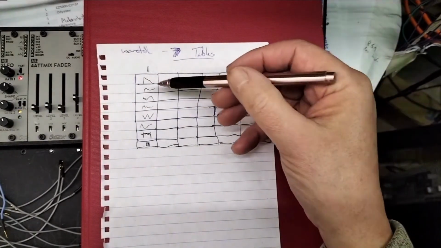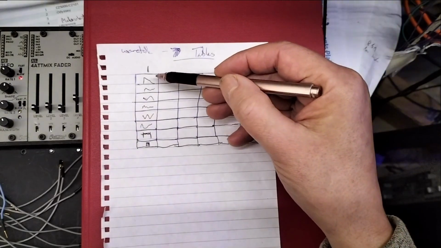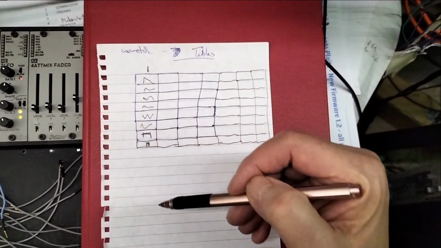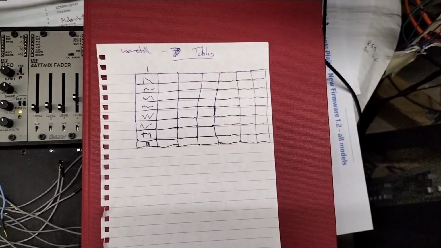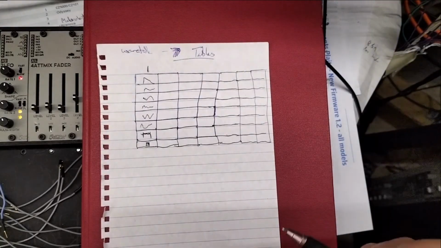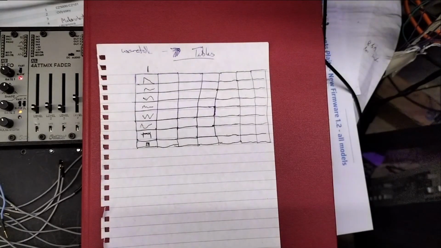And one of the things that we'll get onto very shortly is we'll demonstrate how you can move between them, and that's what makes wavetable synthesis brilliant. I would highly recommend getting into wavetable synthesis because it gives you a lot of sonic options, really. So that's enough for this bit. Let's get to the AE Modular.